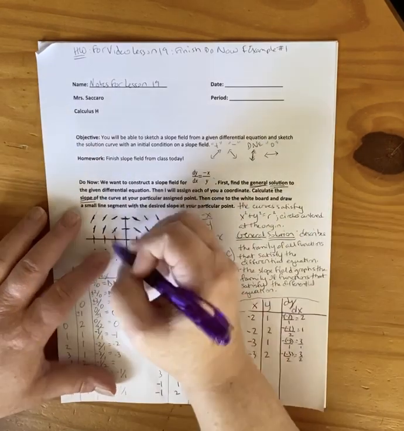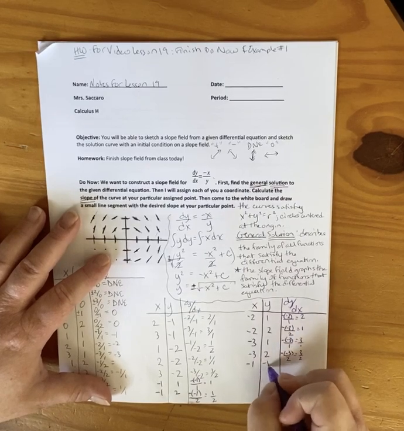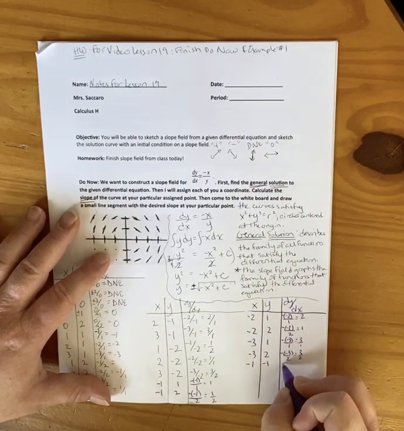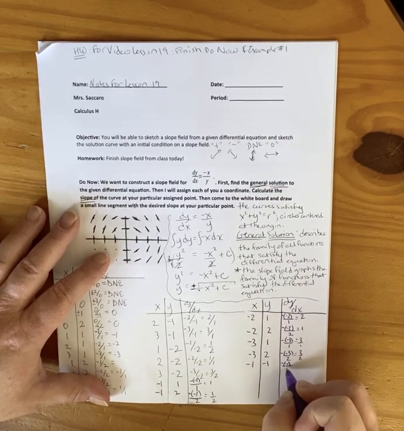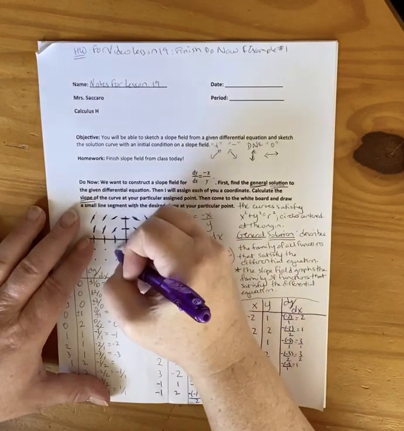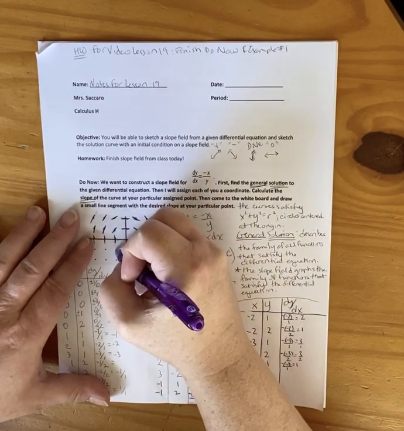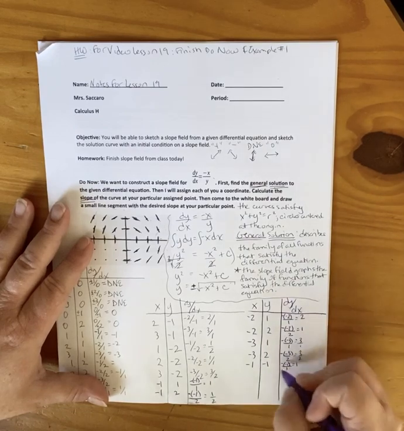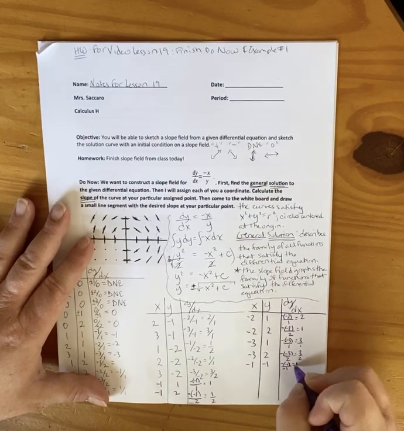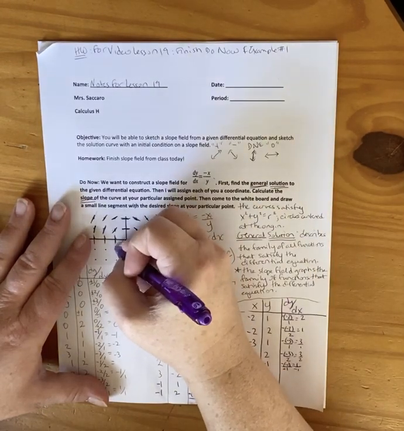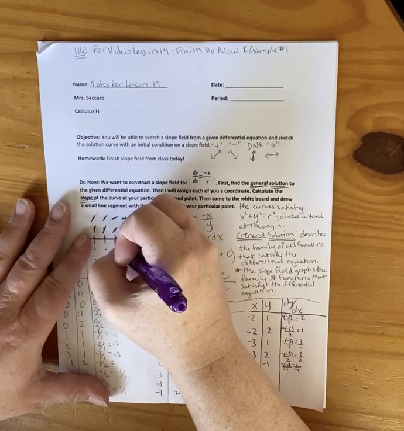All right, so down here is negative 1, negative 1. So we have minus a negative makes it a positive. So it's just 1, up 1 over 1. Nope, that's not right, because it's a negative on the bottom. I'm sorry, it's 1 over negative 1. So it's up 1, left 1.